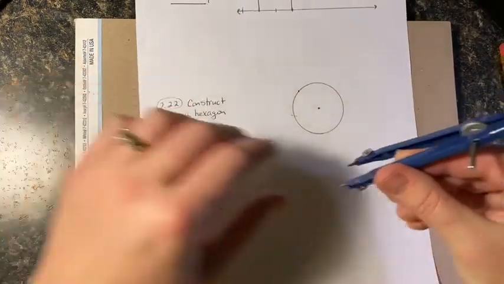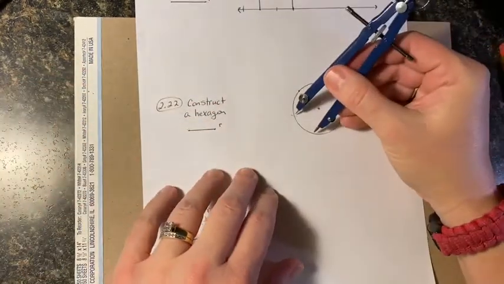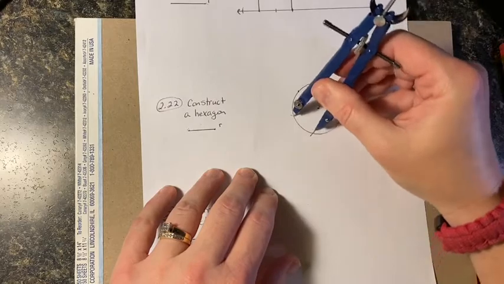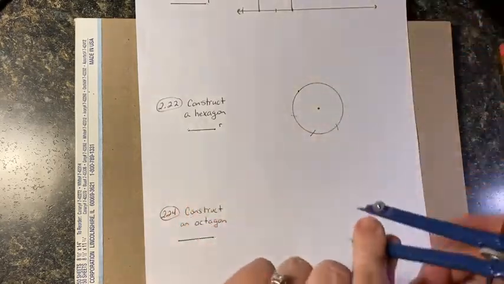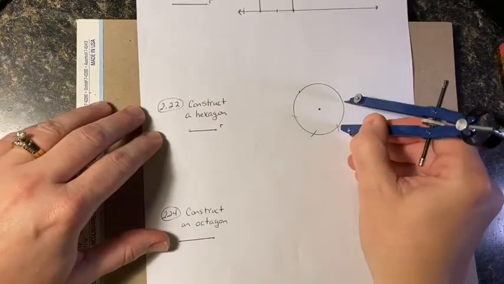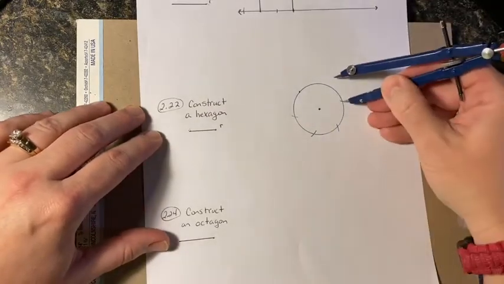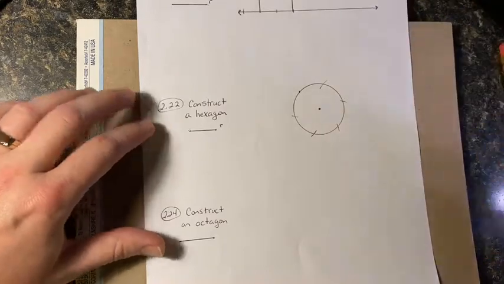Okay, and then going just around it at each of these points, I'm going to make an arc. I'm going to move it to the arc I just made and then make another arc. Then I'm going to move my pin to that arc and make another one. Move my pin and make another one.